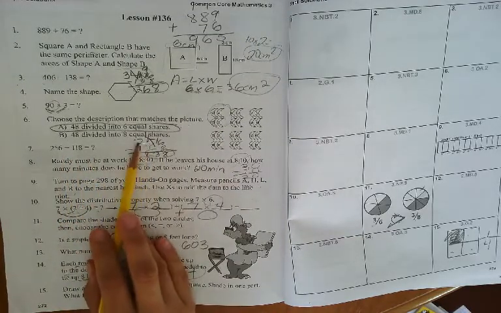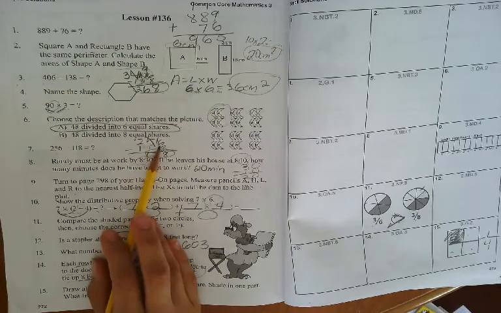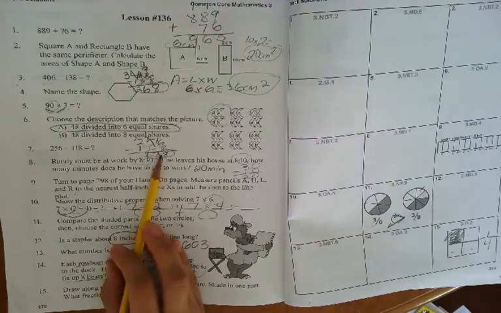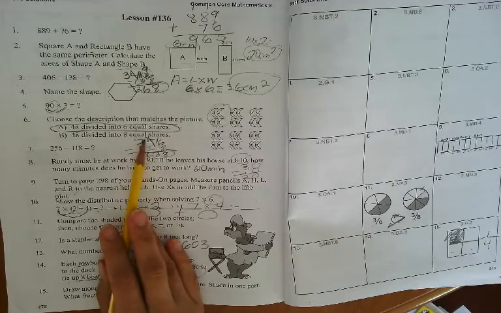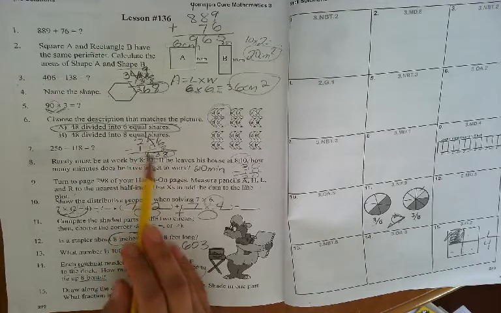I did my work over here. 256. I had to borrow from the 5, so I got 16 take away 8 is 8. The 5 became a 4 since I borrowed from it. 4 take away 1 is 3, and then 2 take away 1 is 1.